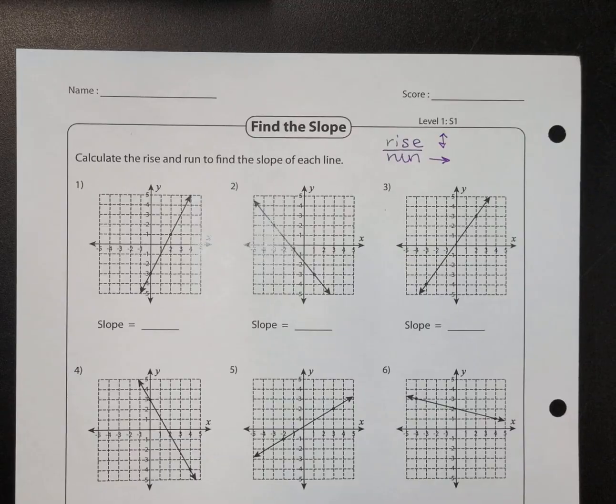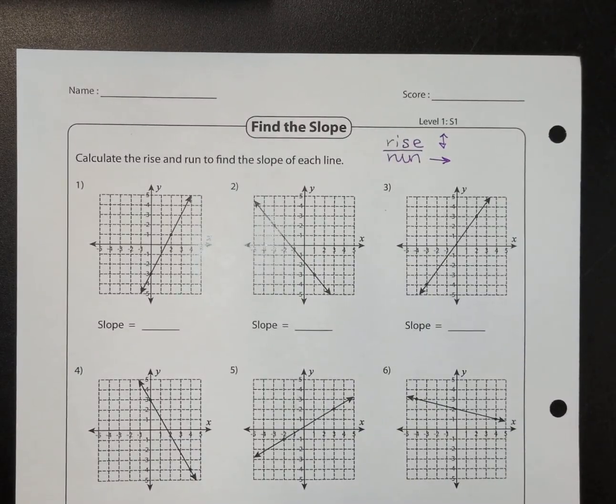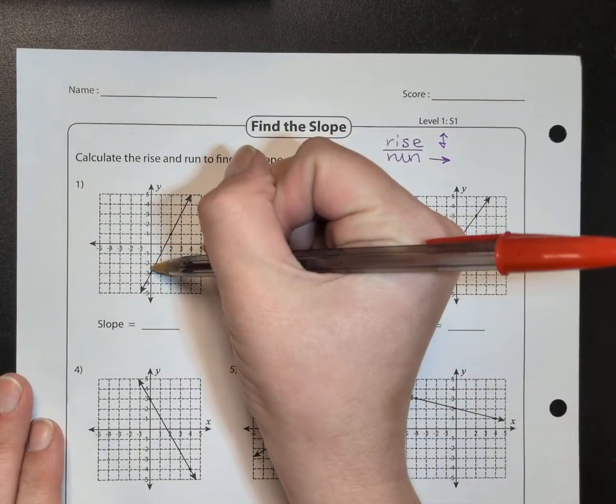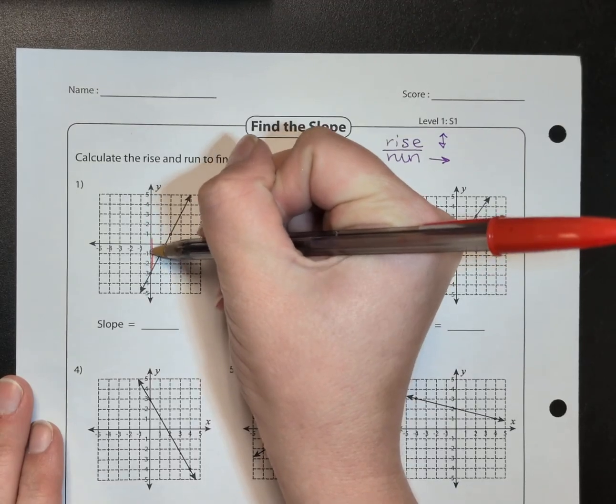Alright, so let's see, for number 1 right there, did they give you little dots on the line? Yeah, they did. Okay, so you should be drawing a triangle.